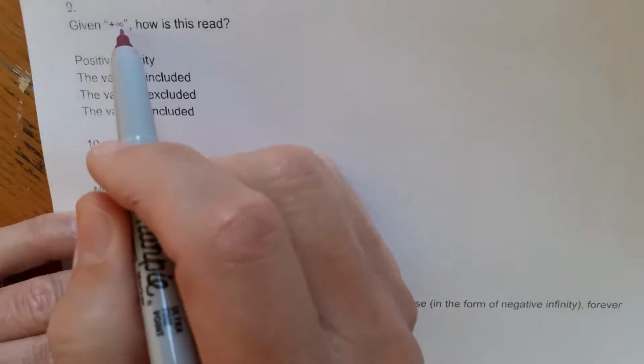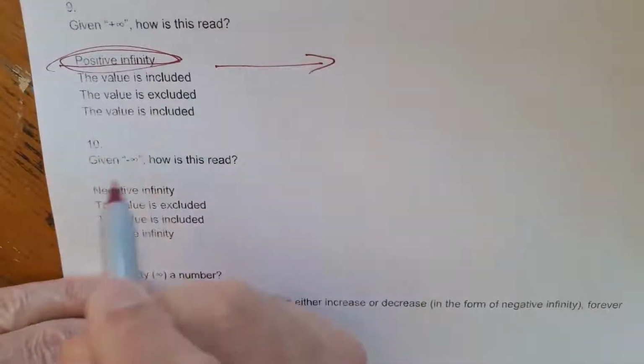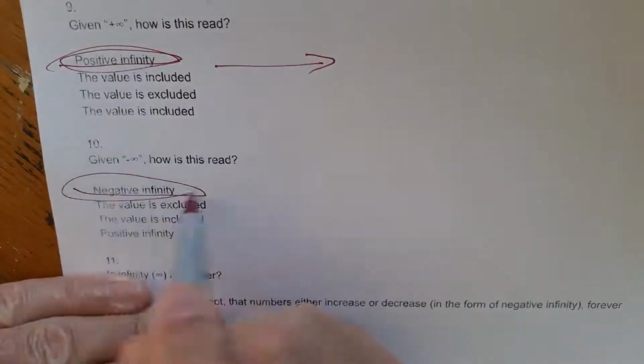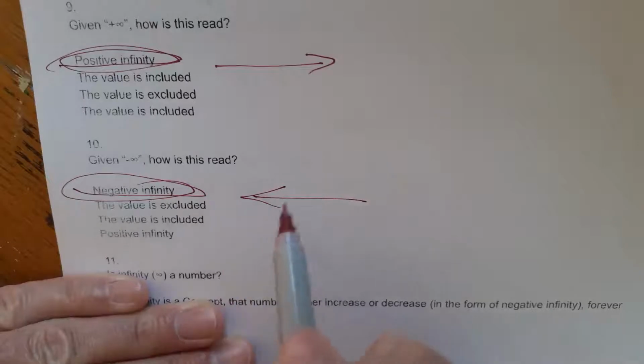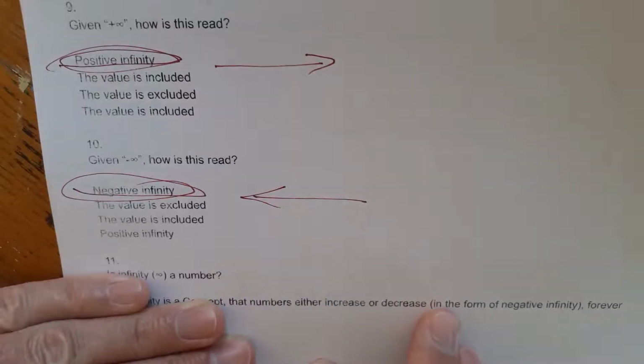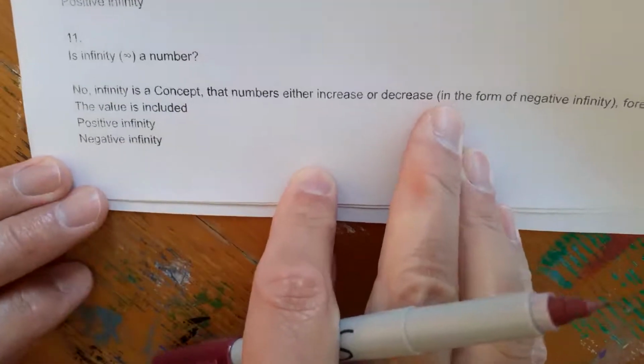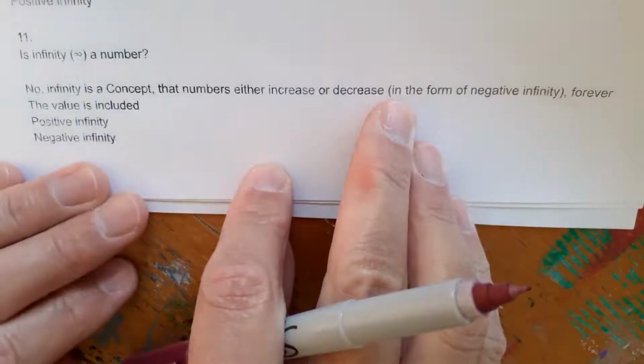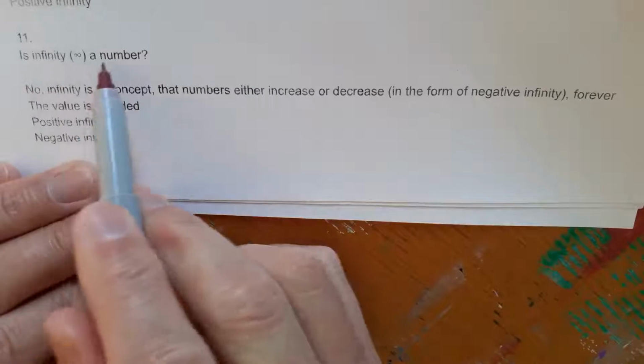Given a positive infinity, how is it read? Positive infinity. That's off to the right, you guys. Given a negative infinity, how is it read? Negative infinity. That's off to the left. On a number line, to the right is positive, to the left is negative. And you can continue all the way to infinity to the right, or continue all the way to infinity to the left. So is infinity a number?